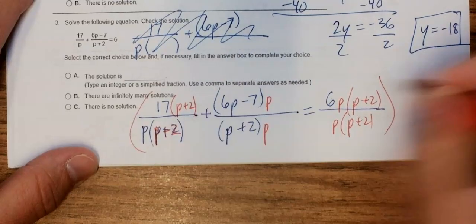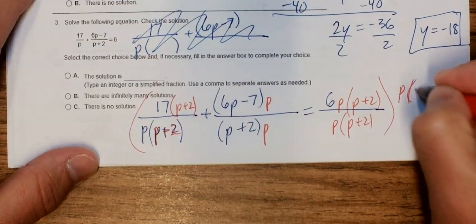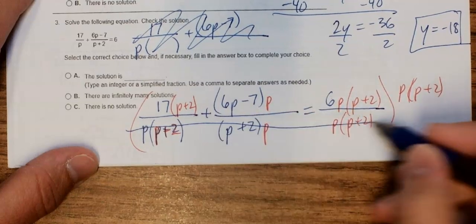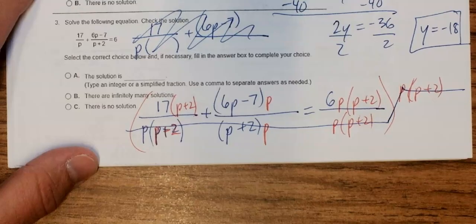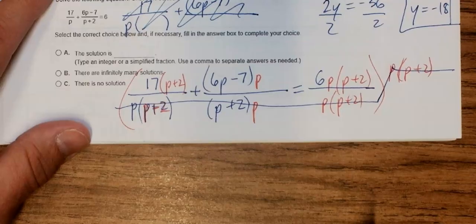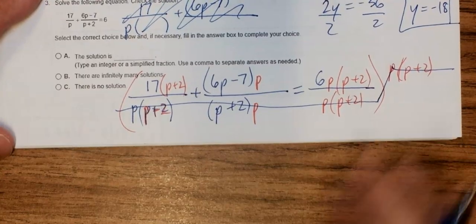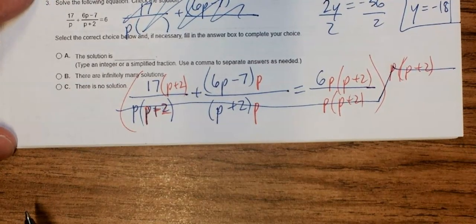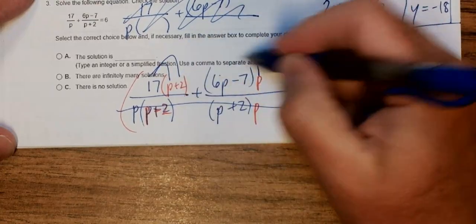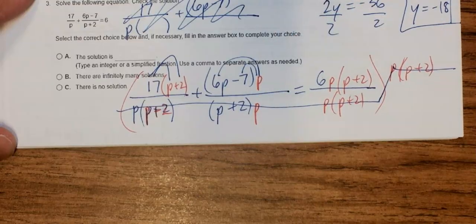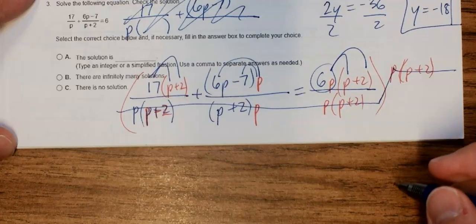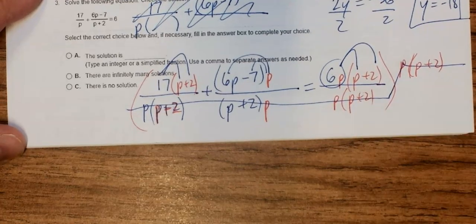And of course we're going to multiply everything by the common denominator p times p plus 2, which eliminates all my denominators. And so now I have to distribute. Lots of distributing. Hopefully not to minors.